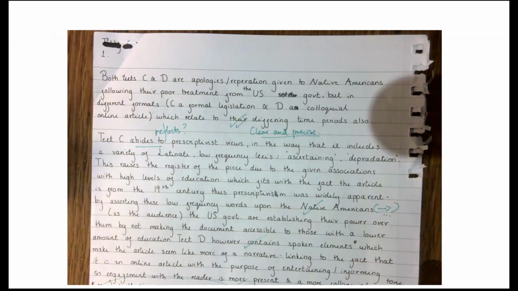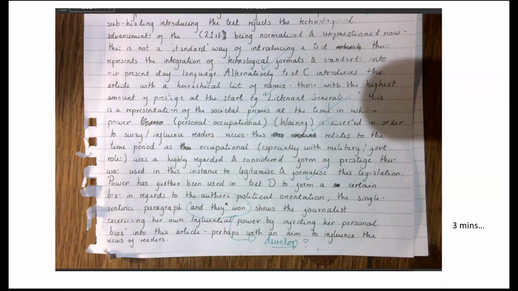Now, this is what your essay would look like before you start the technical bit. So fairly lightly done. You can see there's just a few comments, a few ticks, a few arrows, that type of thing. Should take you about 3 minutes to get to that stage.